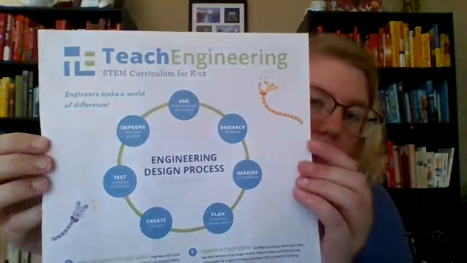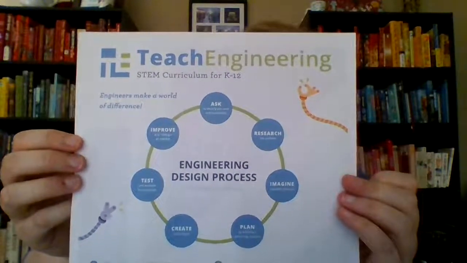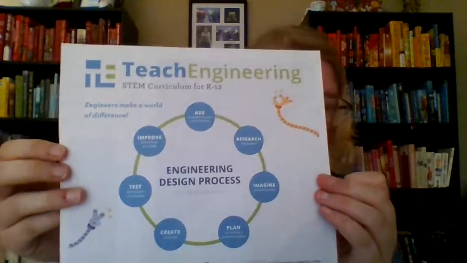All right, so now that we know a little bit about some science behind roller coasters, we are going to talk about the engineering process for when we are designing our own roller coaster. I will link to this handout if you and your grown-up want to take a closer look at it. It has the engineering design process, and it has all the steps. And we're going to go over those together about how to design a roller coaster.